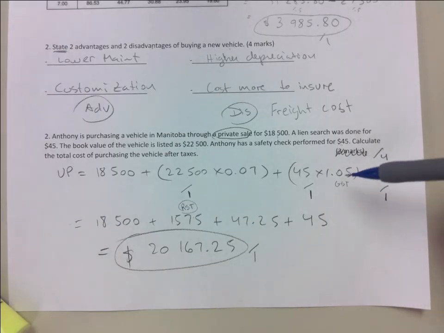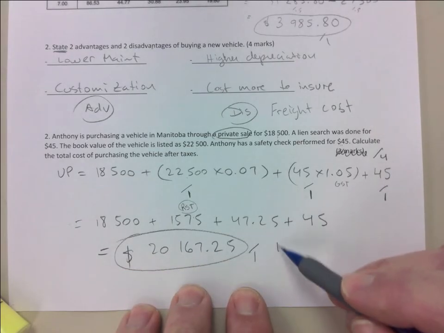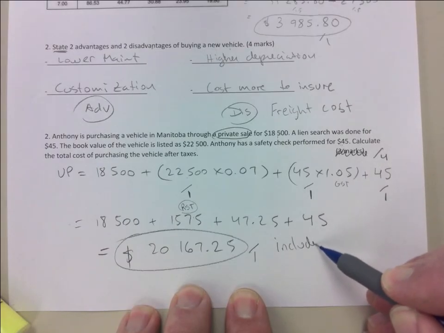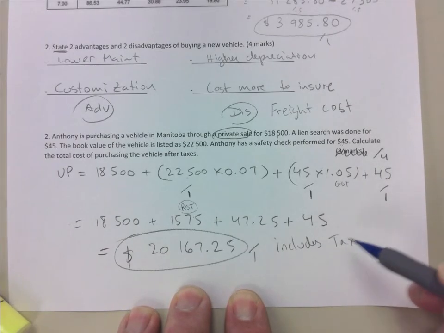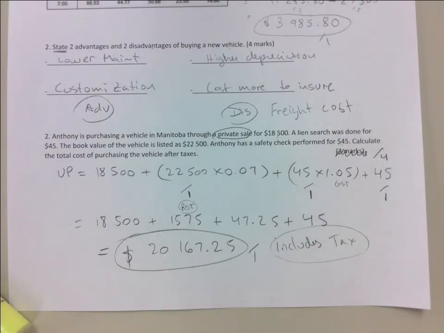If there had been parts and labor, what do we tax parts and labor? 12%. Right? So everything is taxed according to its category. So this is already including taxes. Includes tax. So just so you know.